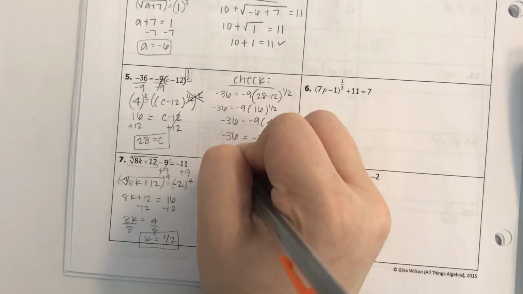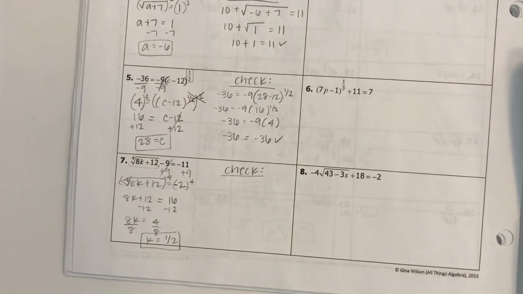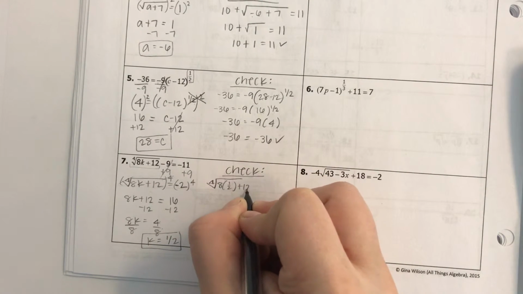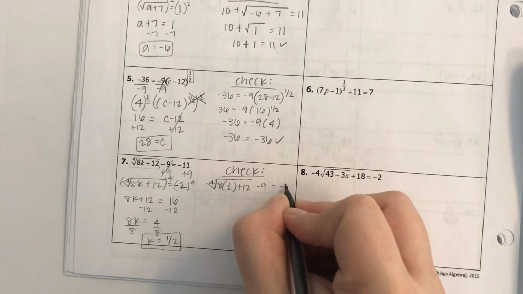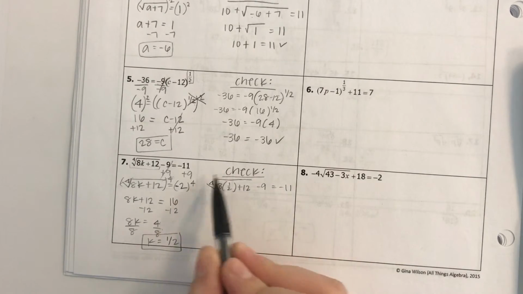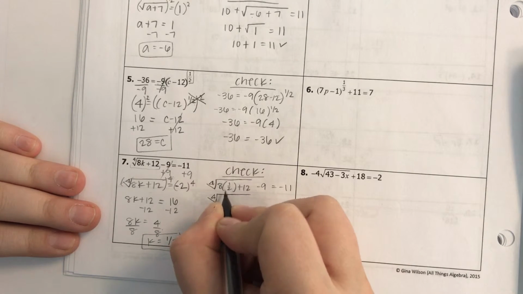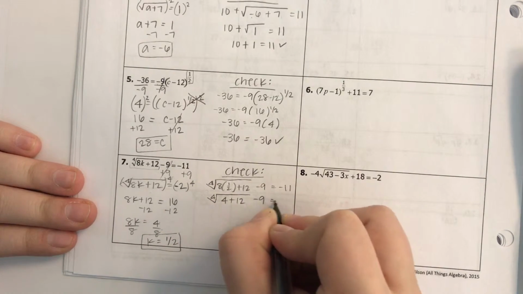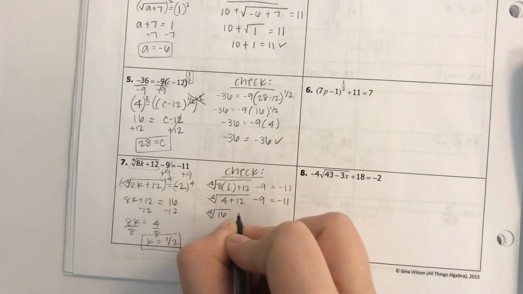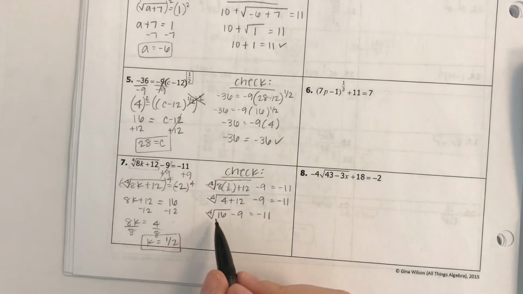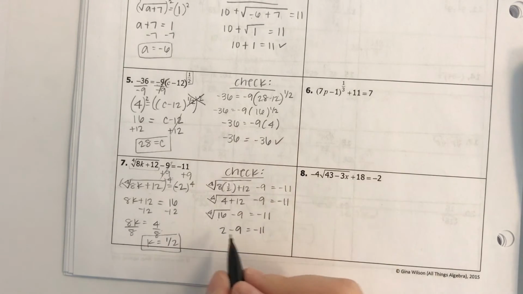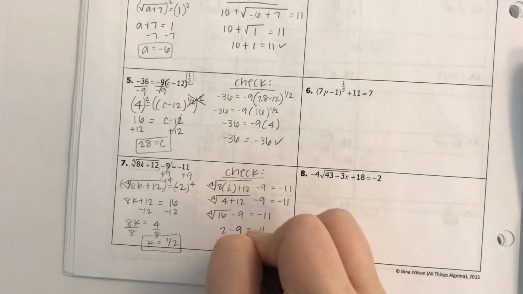So that's my answer, but I have to check. Will it work? Let's check and see. 4th root of 8 times 1/2 plus 12 minus 9 equals negative 11. So, parentheses first, 8 times 1/2 is 4. So 4 plus 12 minus 9 equals -11. 4 plus 12 is 16. 4th root of 16, we know that that's 2. 2 minus 9 is -7, which does not equal -11.